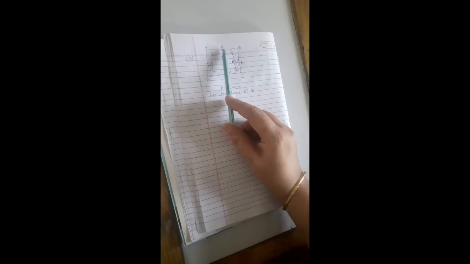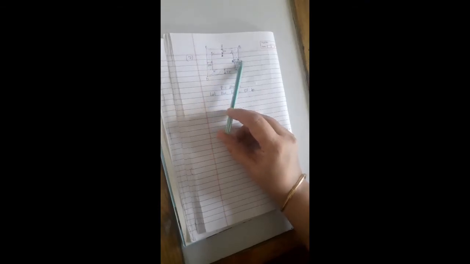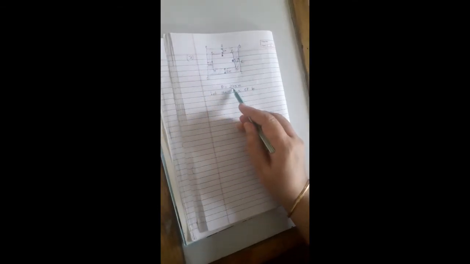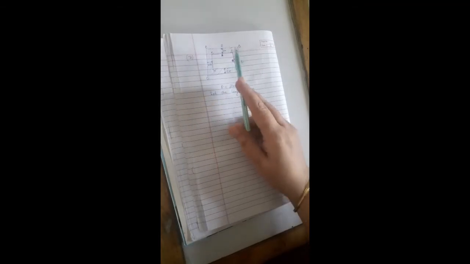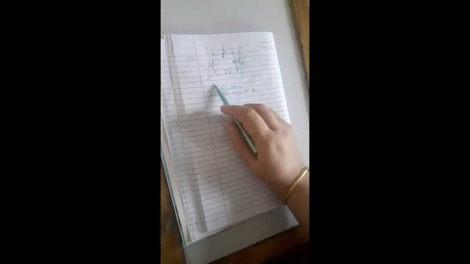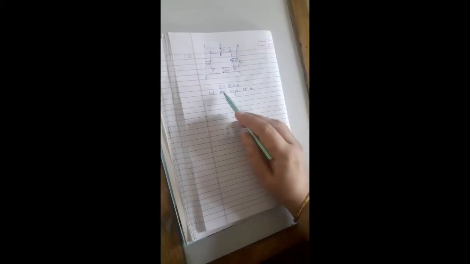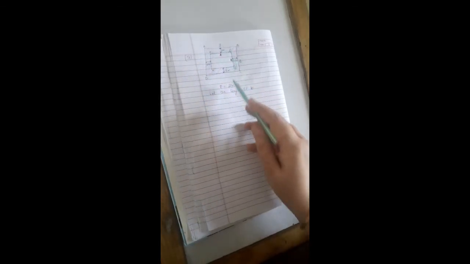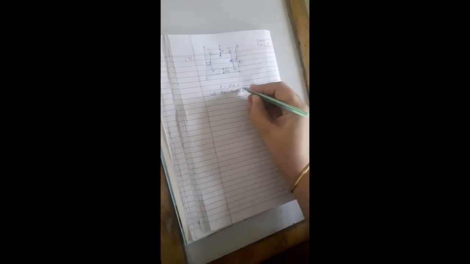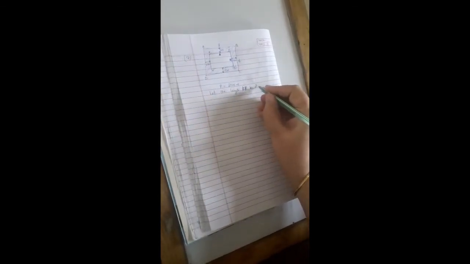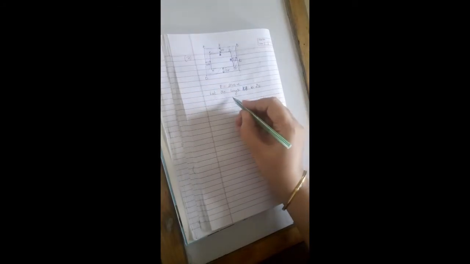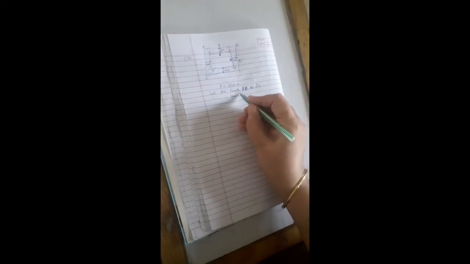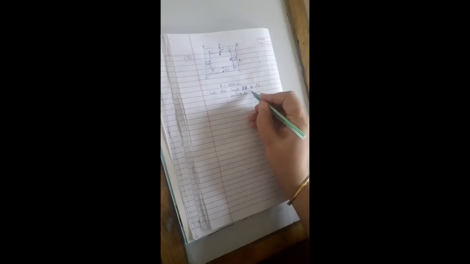I am given that this is in the ratio 2:1, and also that the perimeter is 240 meters. So using this information, I will find the length and breadth of the ABCD figure. Because the ratio is given, I will say let the length AB be 2x, and the breadth BC be x.